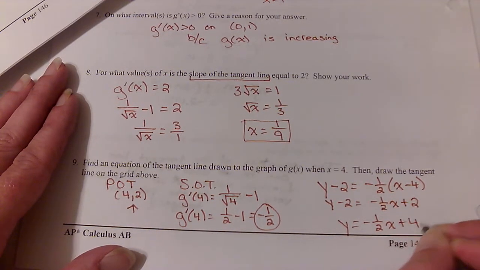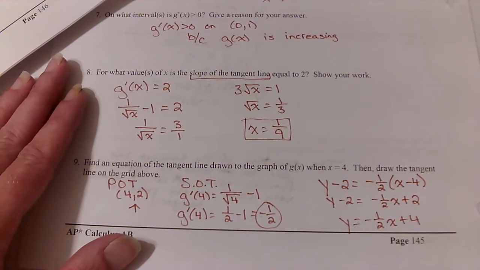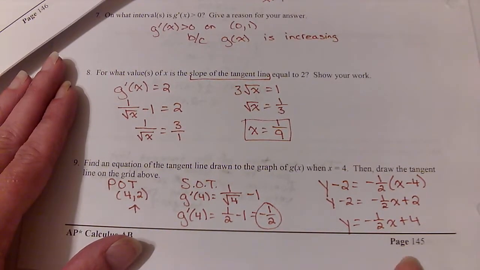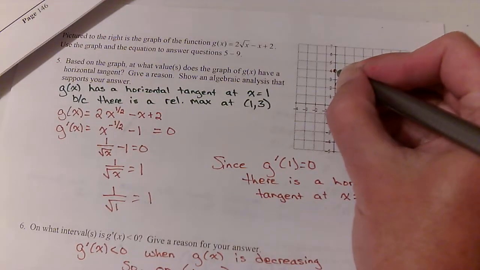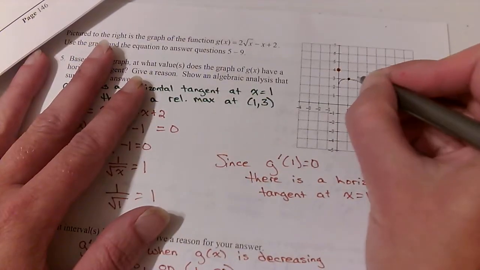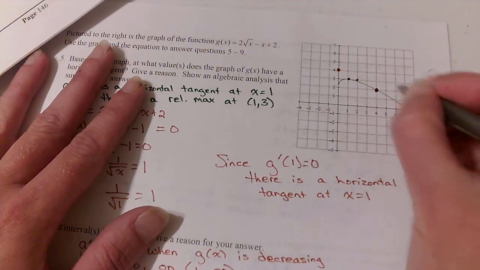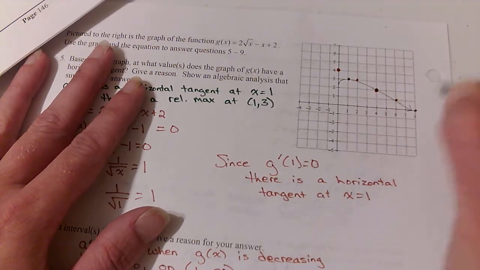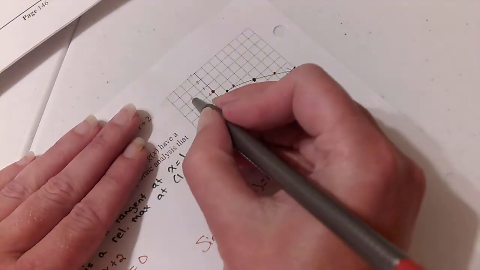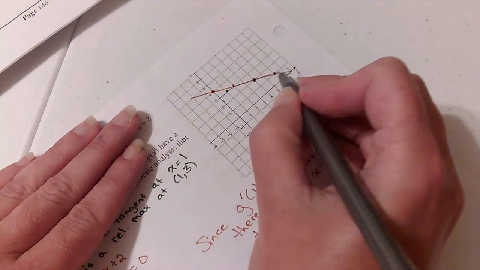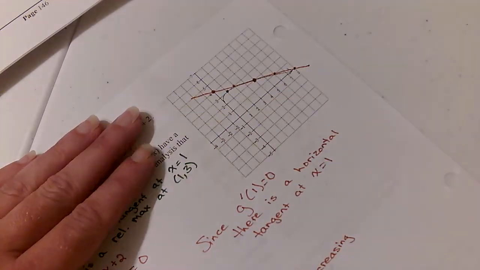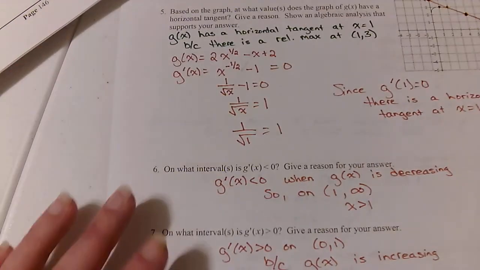And the reason I'm putting it into slope-intercept form is so that we can graph it on the grid above. So my y-intercept's at 4, and the slope is negative 1 over 2. Oh, it actually did go straight through that point, didn't it? So here is my tangent line when x is 4.